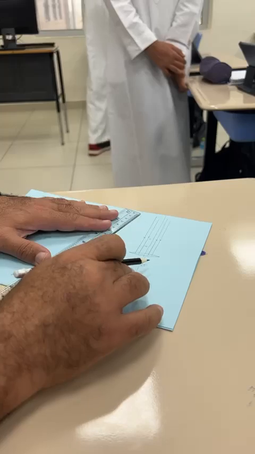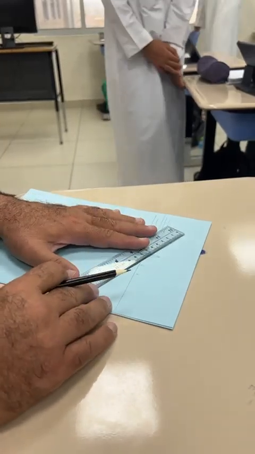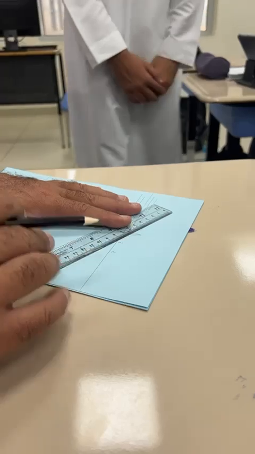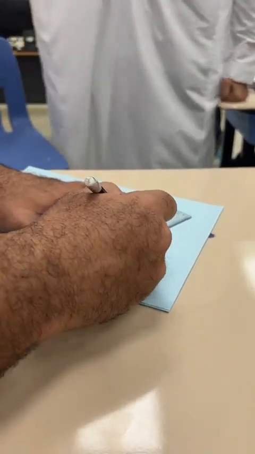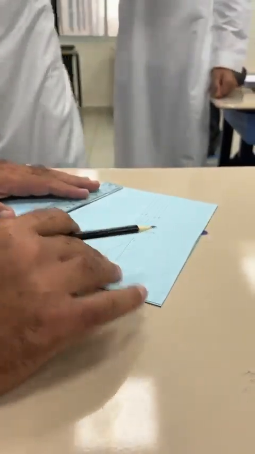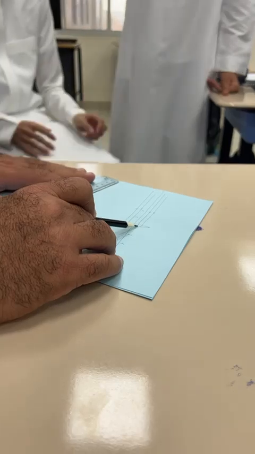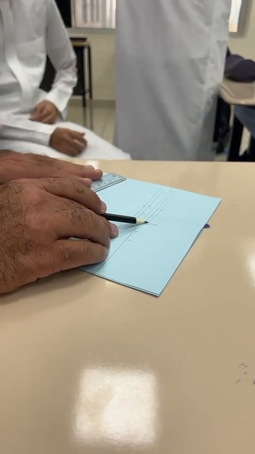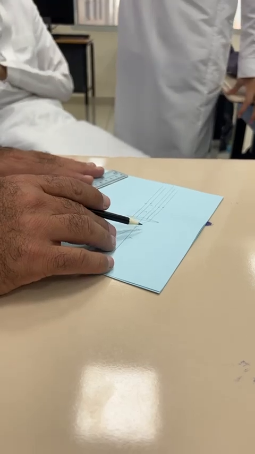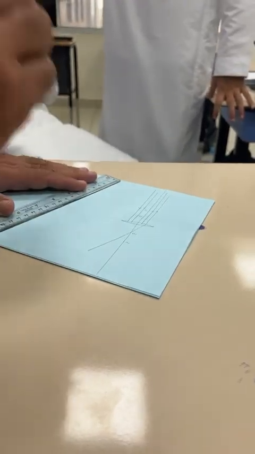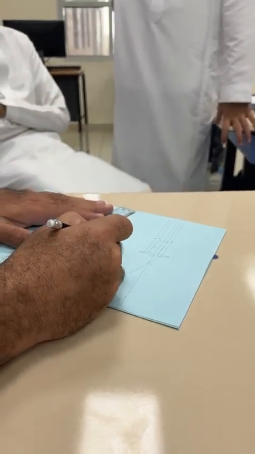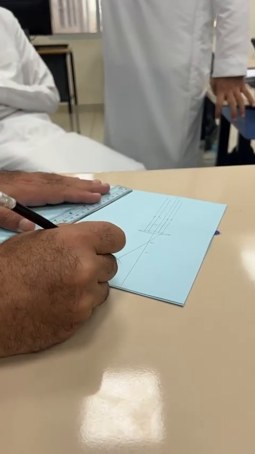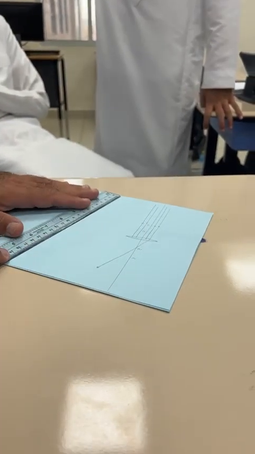So what will happen for this ray? Passing through the focal point here, and pay attention, like this. From the middle also. Don't stop the ray on the front of the lens or at the end of the lens. It should be in the middle. So I told you to make a light line to be perfect. Don't forget the head of the arrow.